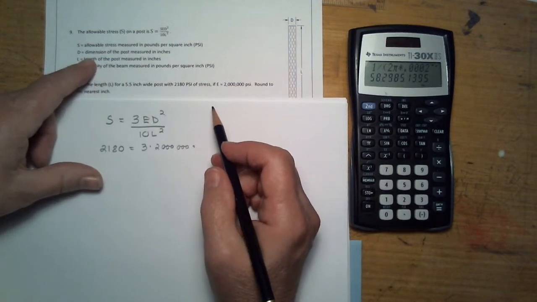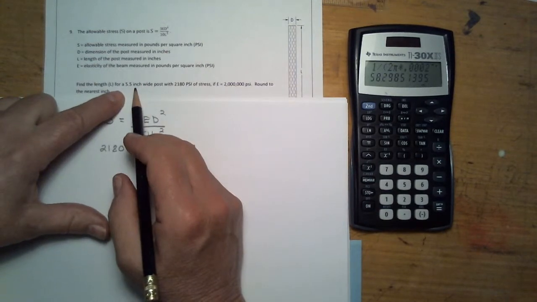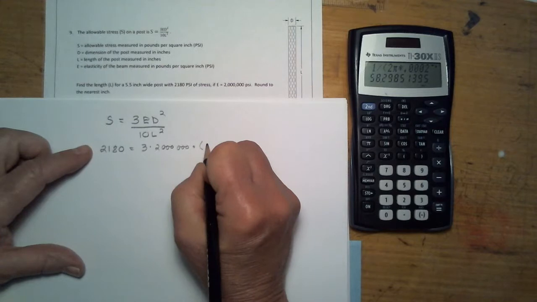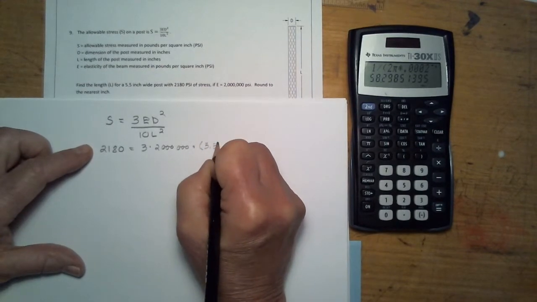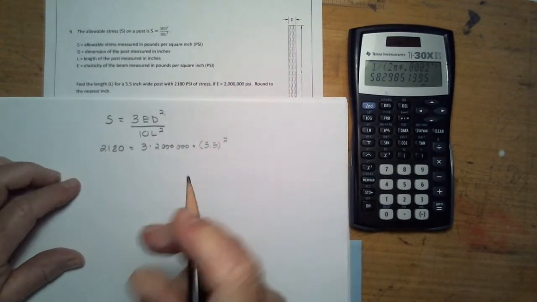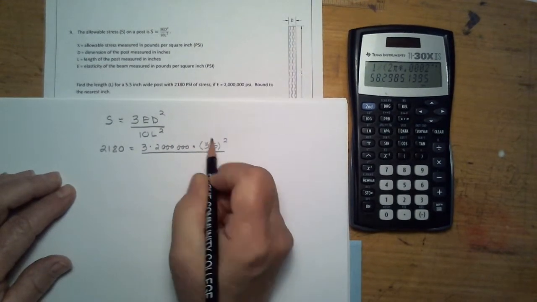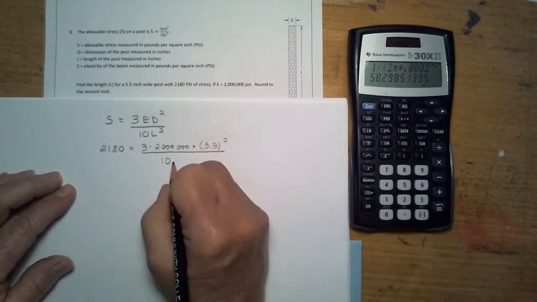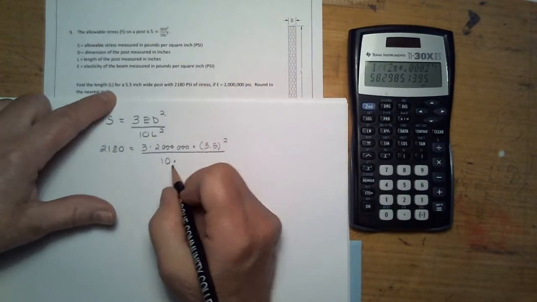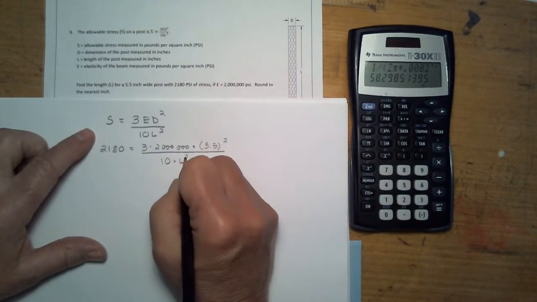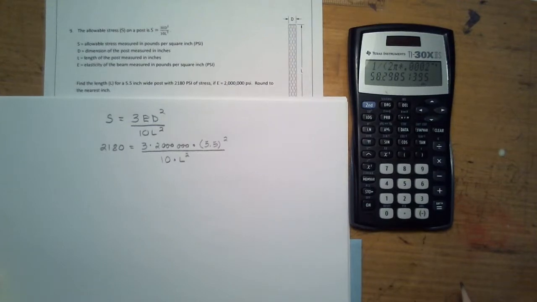What's D? D is the dimension of the post, 5.5, and that's squared. I wrapped it in parentheses because of the decimal point, just to make things clear. And on the bottom, I have 10 times L squared. Well, L is what I'm looking for, so it's just going to stay right there.